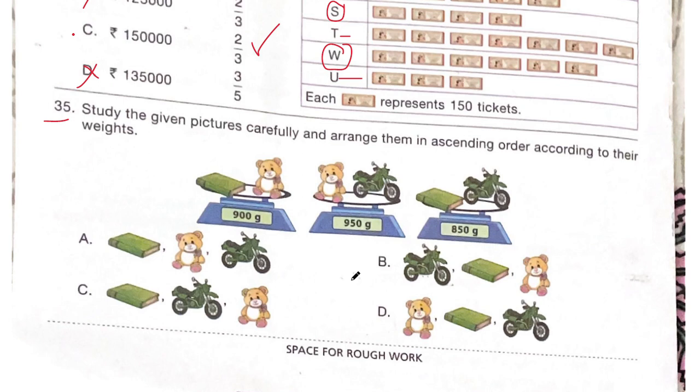Now to solve this, we take the second weighing scale, teddy plus bike is 950 gram, and the third one, book plus bike, is 850 gram.